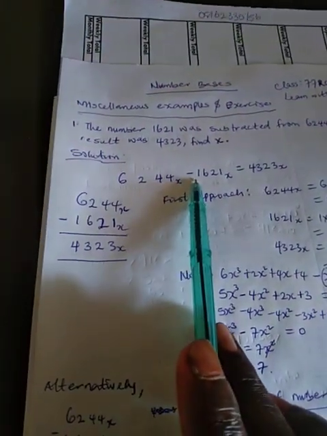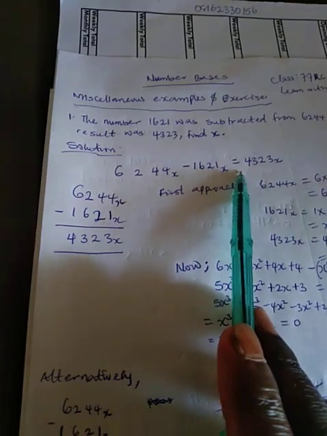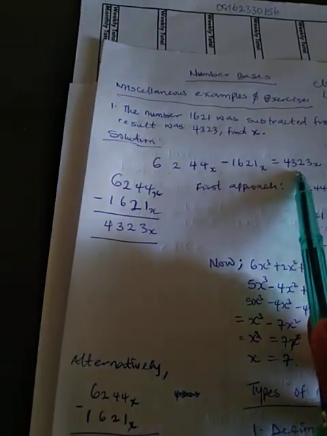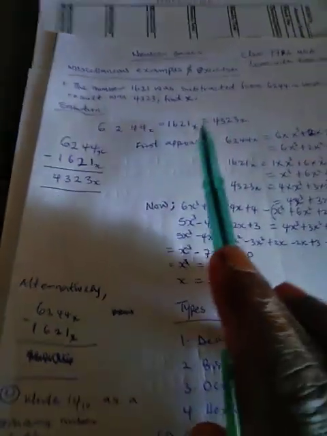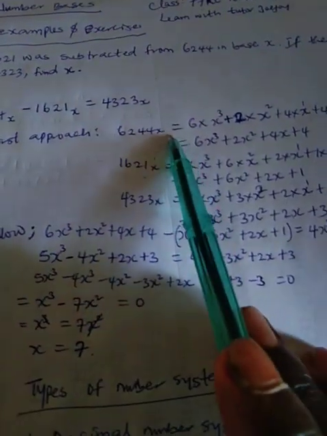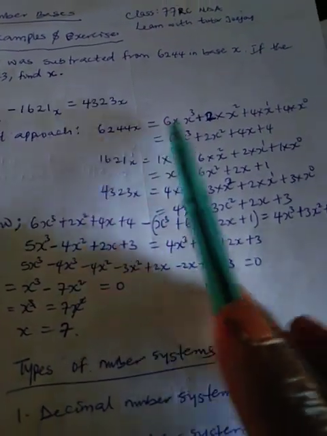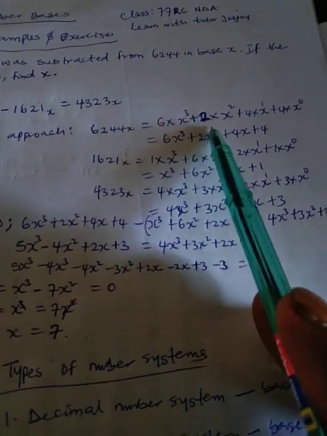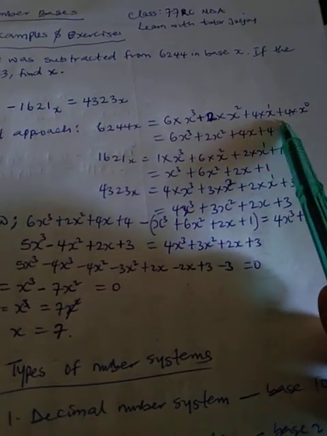Let's represent the question in this way. This is subtracted from this to give us this result. So the first approach is we can convert all this into base 10. And you can see 6 times x to the power of 3, just as if you are converting to base 10. So we have this.